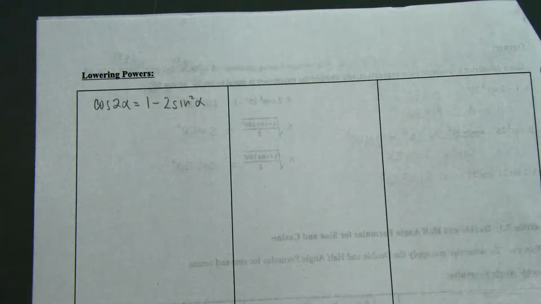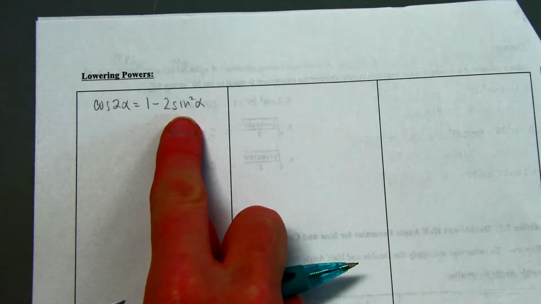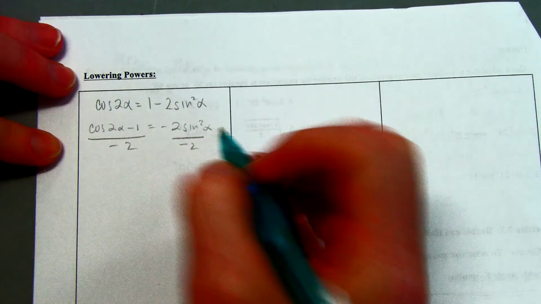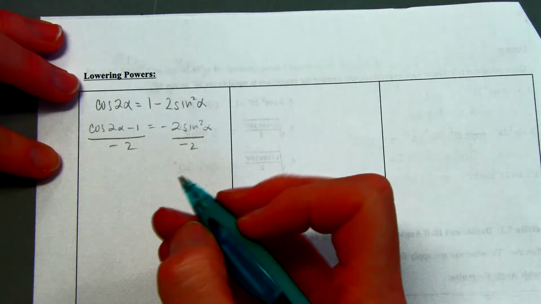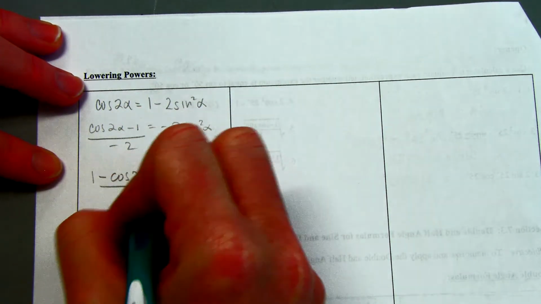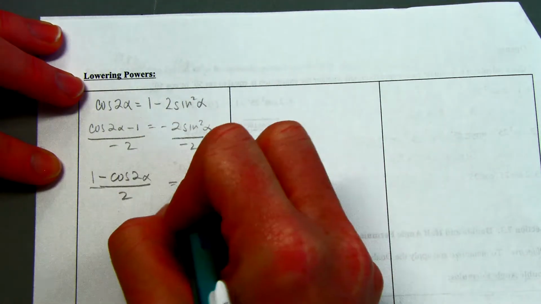Okay, so I want to solve for sine squared. So we're just going to subtract, and then divide all terms by -2. So I get (1 minus cosine 2 alpha) over 2 equals sine squared alpha.